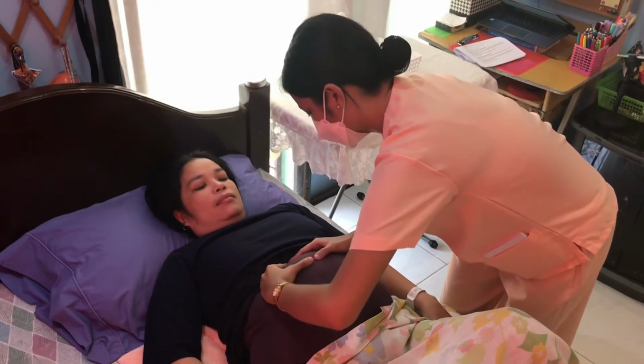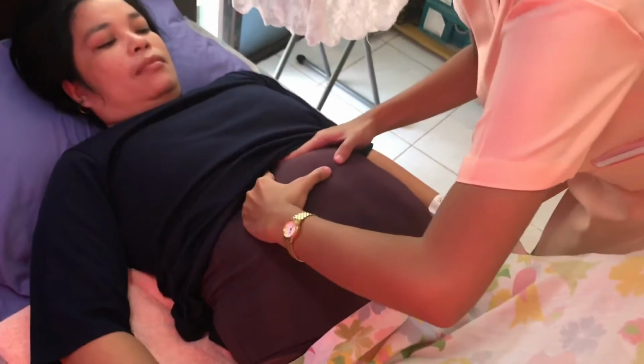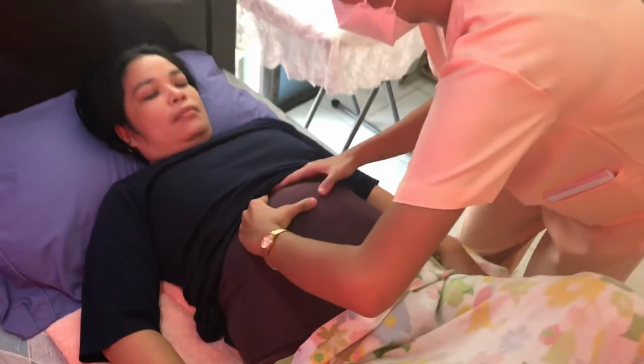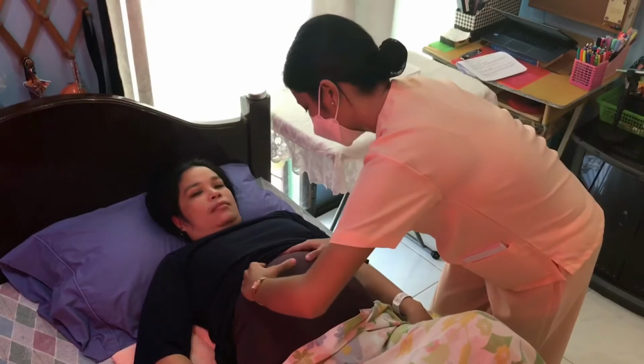Stand at the foot of the client, facing her, and place both hands flat on her abdomen. Palpate the superior surface of the fundus. Determine consistency, shape, and mobility of the fetal part in the fundus.